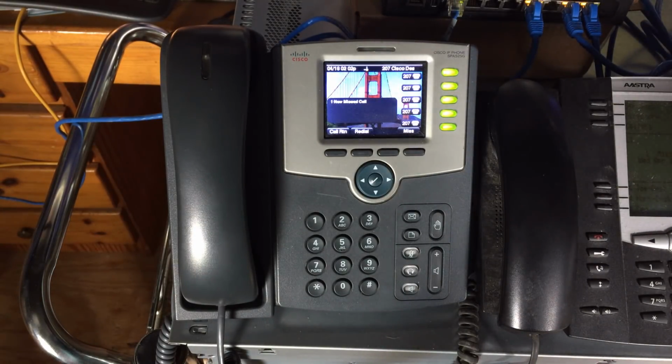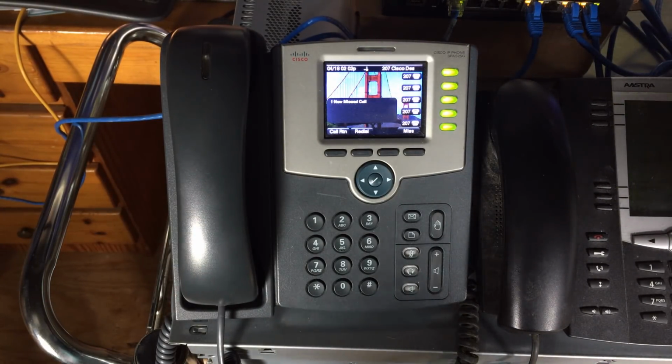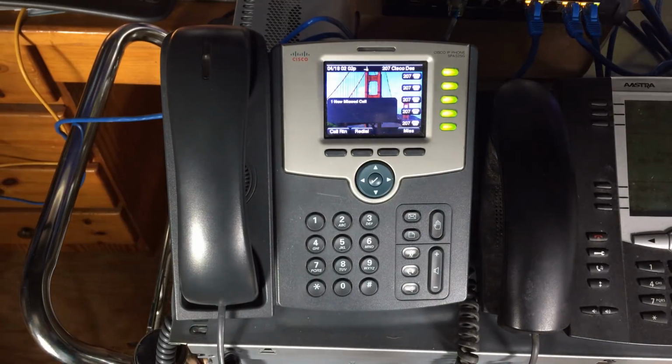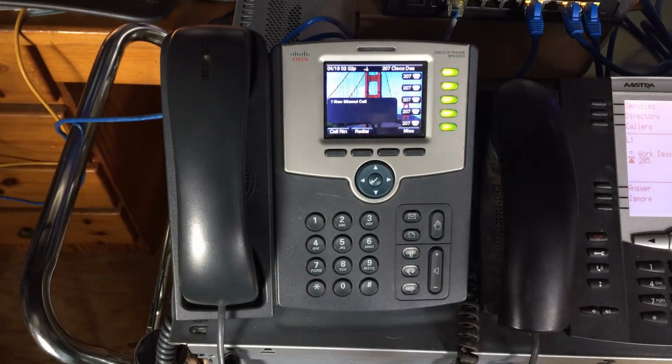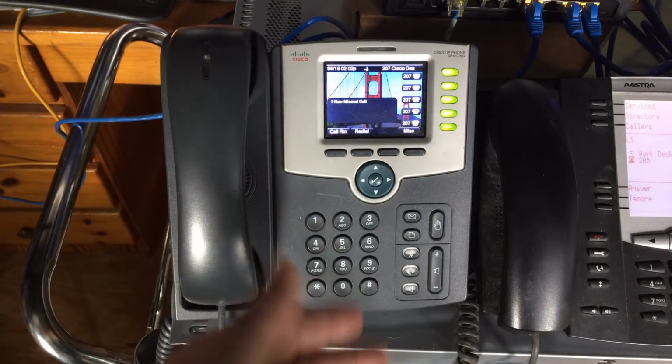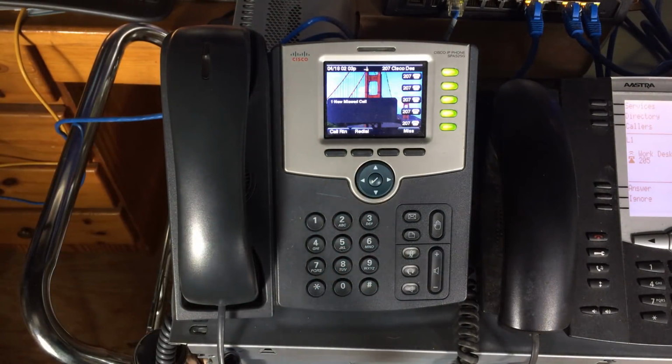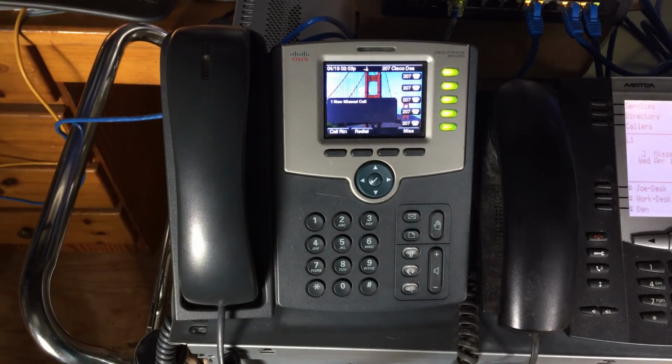Now, if I were to pick up the phone, you notice there's no BLF for the other phone. So I picked up the other work desk phone, and of course, let me call the phone here. Call the one next to it. You can see nothing indicates on the Cisco that lines are in use or other phones are in use.